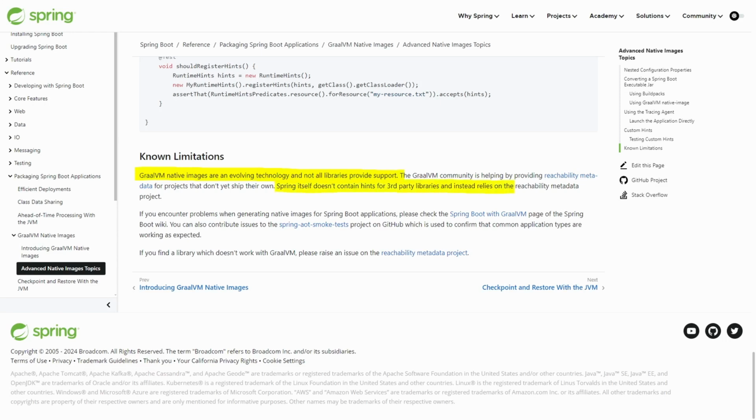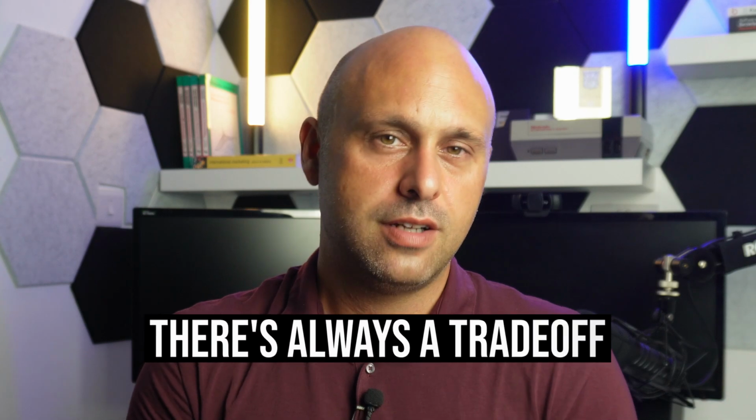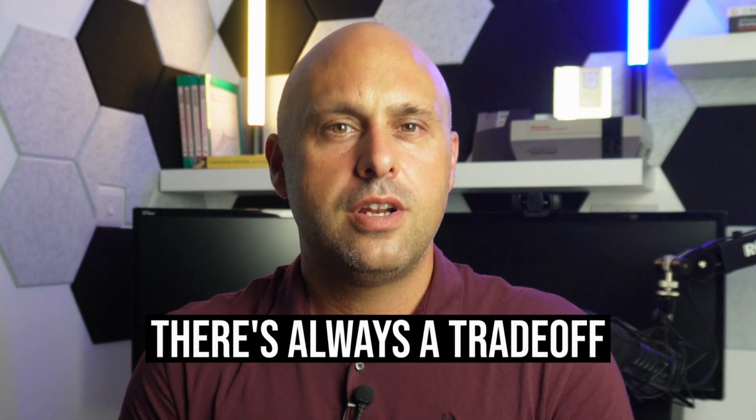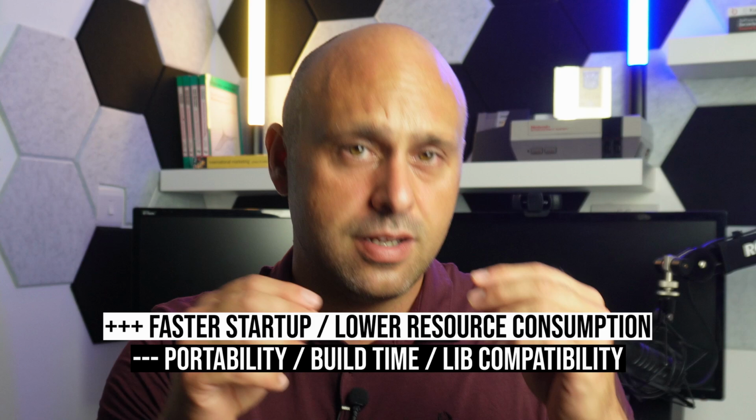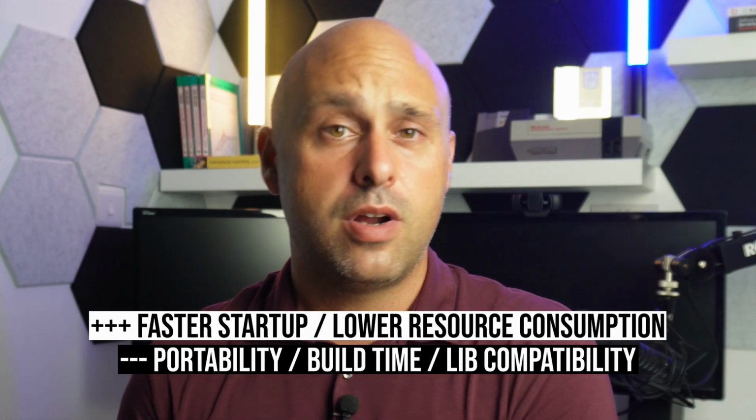These limitations extend to additional libraries and frameworks used in our applications, so it's crucial to verify their compatibility with GraalVM. GraalVM has a page listing some of the supported libraries. However, be aware that even listed libraries might support GraalVM with limitations, which might make them unusable for your specific use case. As I mentioned, there's always a trade-off. Native image compilation generates applications that start up fast and consume less CPU and memory, but that comes at the expense of portability, increased build time, and reduced compatibility with third-party libraries.